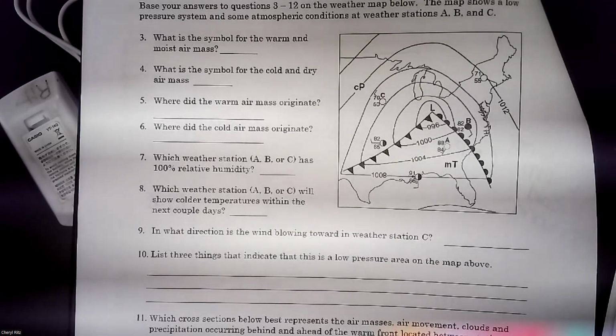What are the choices for air mass? You sure? Check your reference table. What's the title of that page?